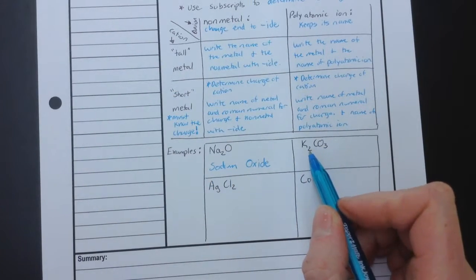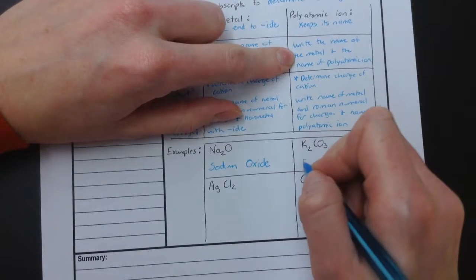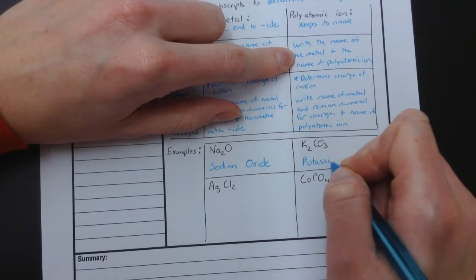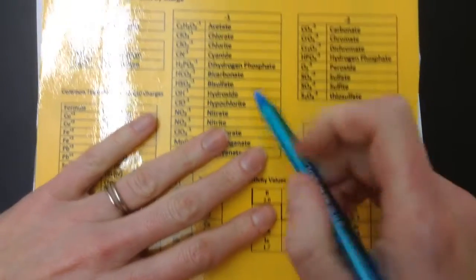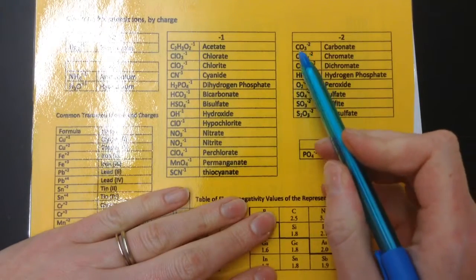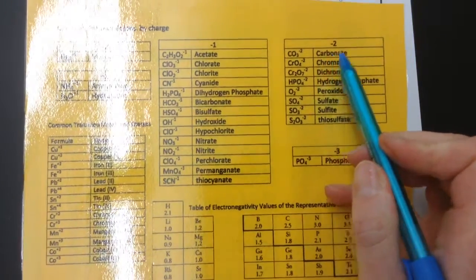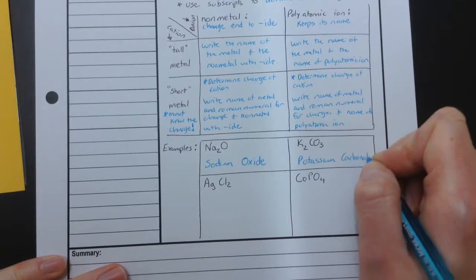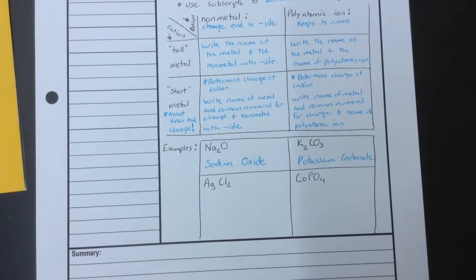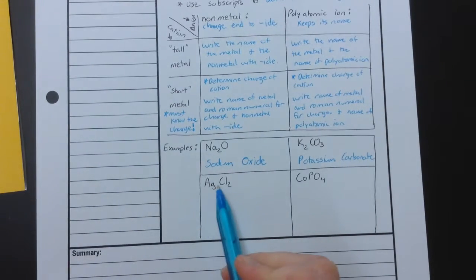I've got K2CO3. K is for potassium, so I'm just going to write the name of that metal, potassium. And then CO3 is a polyatomic ion. It is right there, CO3, and that is carbonate. So potassium carbonate. Those are pretty easy too, right? Okay. Now this next one's not quite so easy.